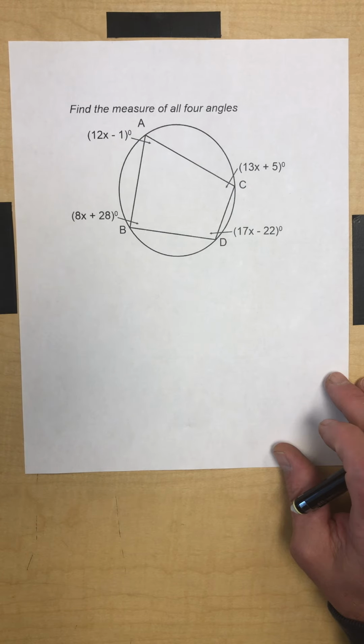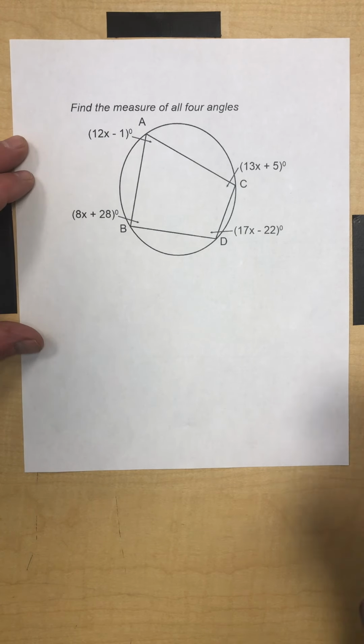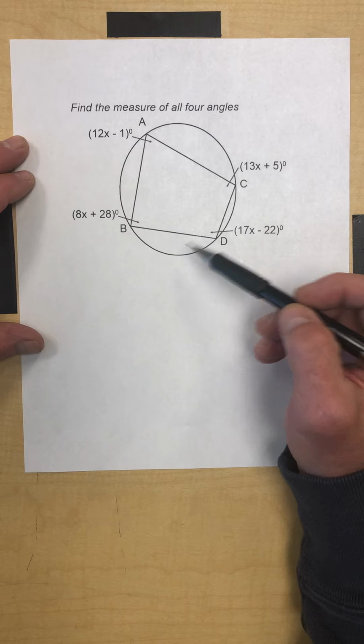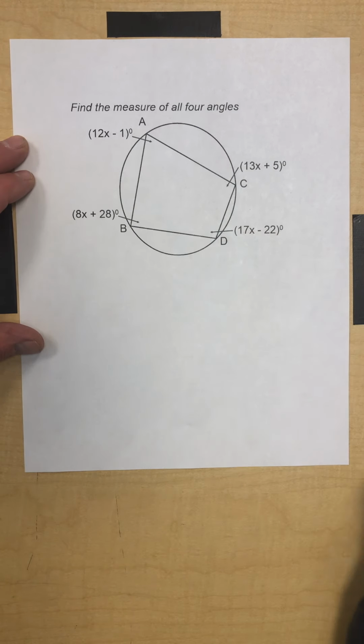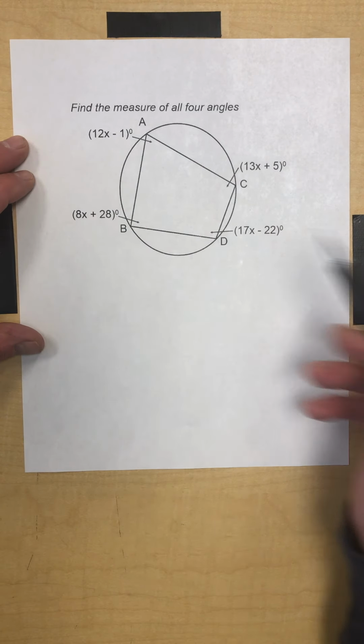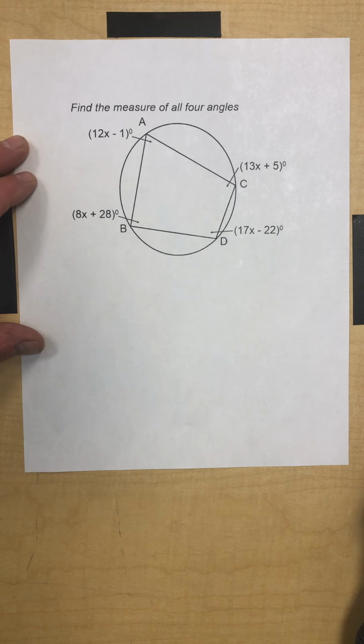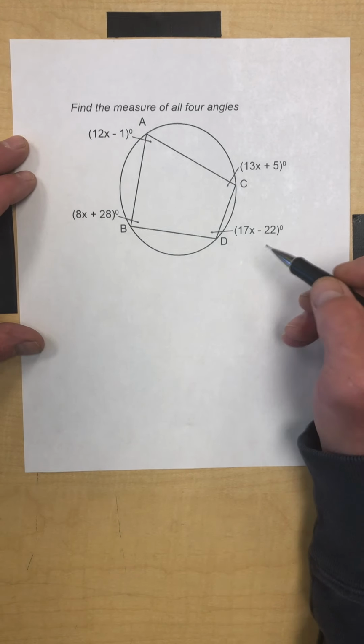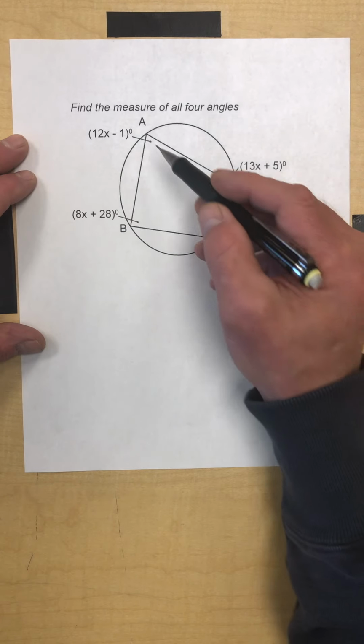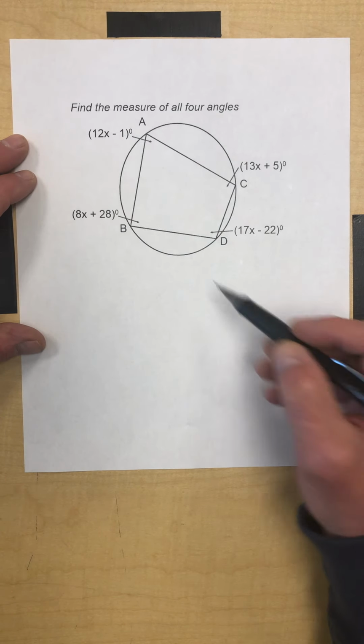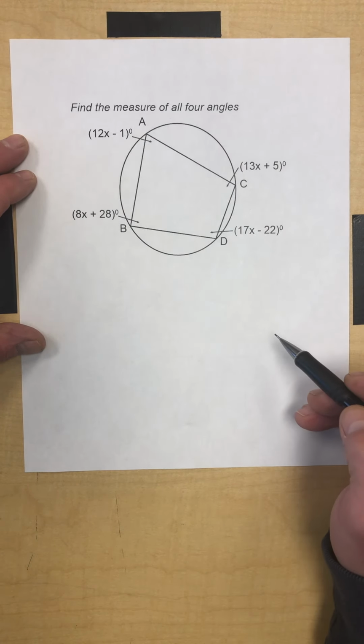I know we did two of them yesterday. We'll do one more. So we have a quadrilateral ABCD, and it is inscribed within a circle because all four vertices are on the circle. If that is the case, both pairs of opposite angles have to be supplementary. So A and D have to be supplementary, B and C have to be supplementary.